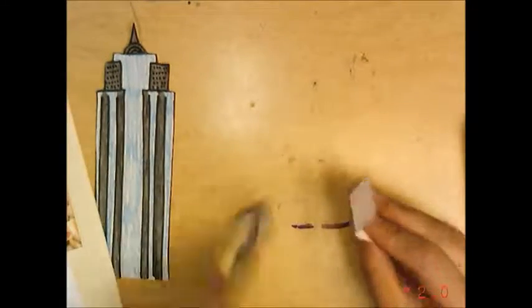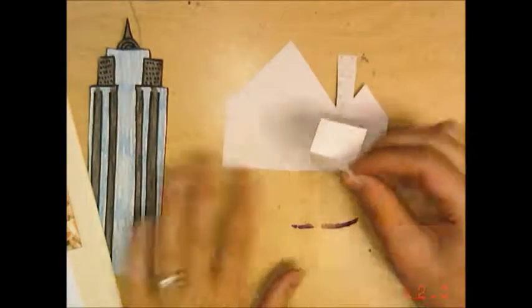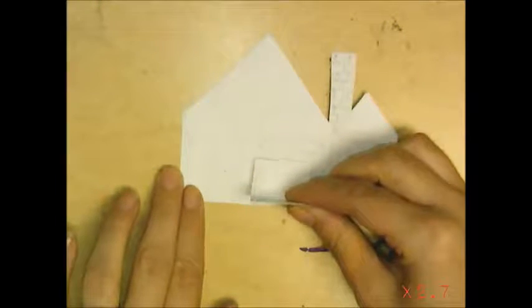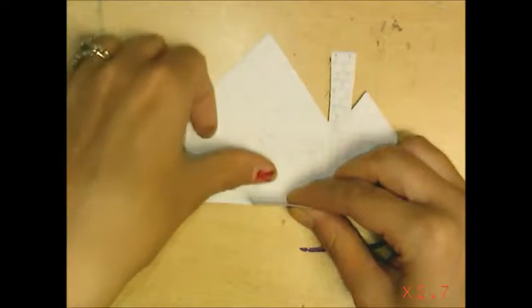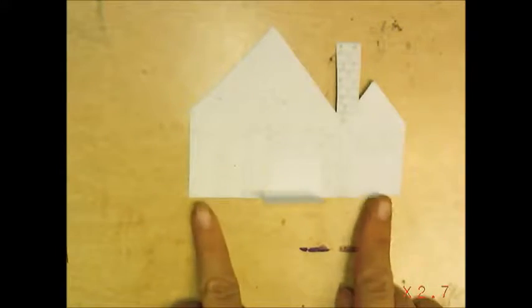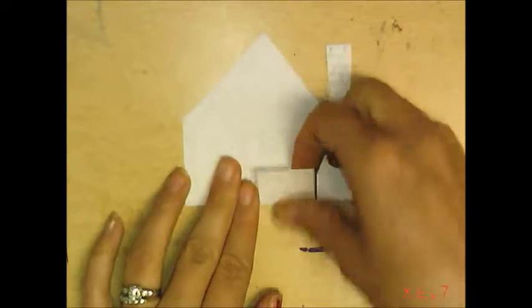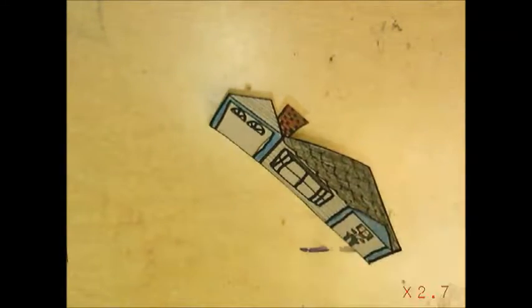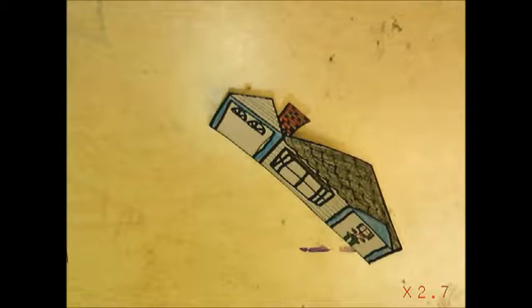So you line it up. The glue is on this side. And if your building is kind of wide, you might have to do two on either side, but I think I can get away with maybe just one here. Yep, it can stand up. I did a good job.